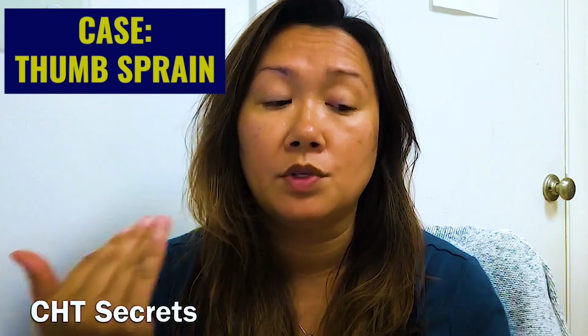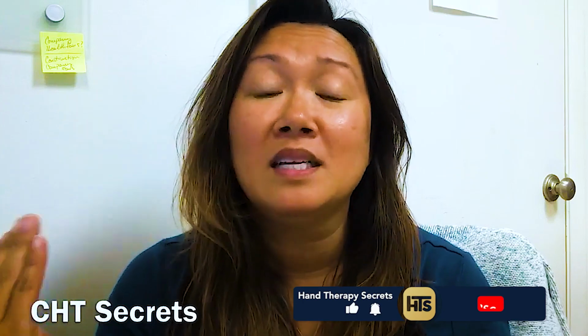So we have a case. Now, the case said it was a thumb sprain. Okay, so this is what happens a lot of times if you're working in hands and you're working in outpatient. This might even happen to you no matter what setting you're in. Basically, the quote-unquote diagnosis was one thing and the patient came in with something else, right?